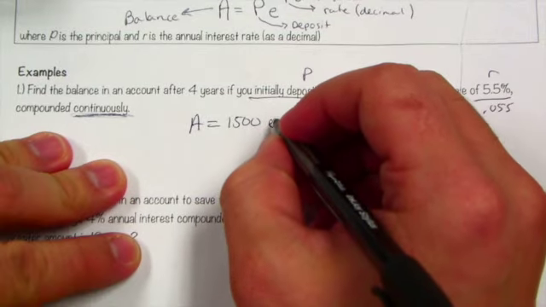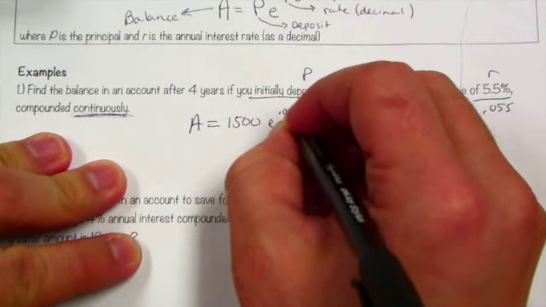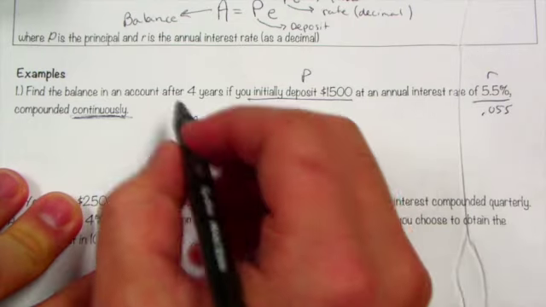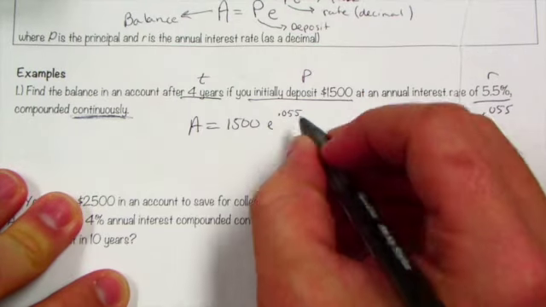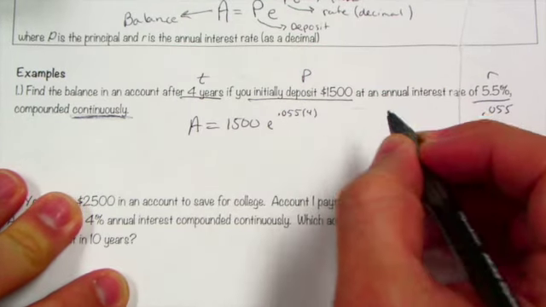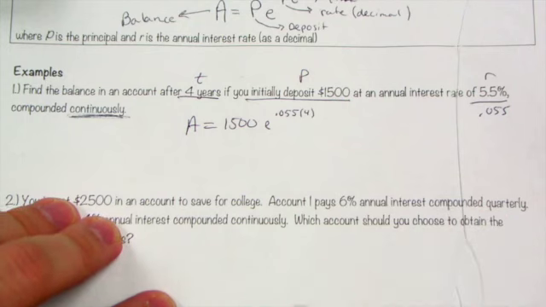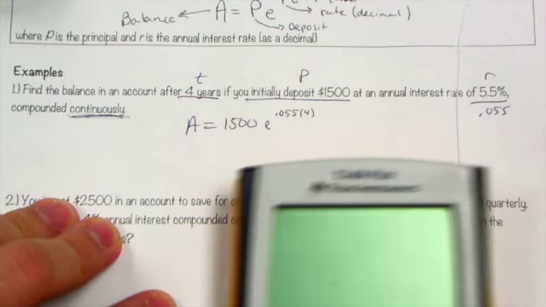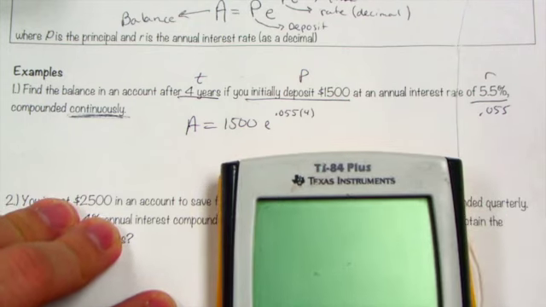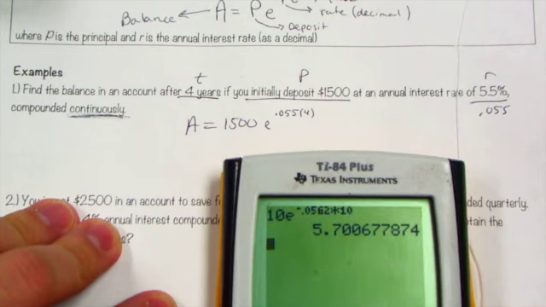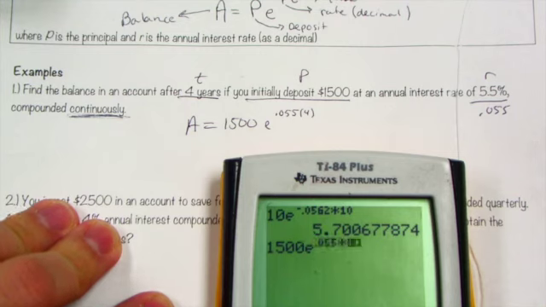So to the 0.055, and then 4 years will represent t, so times 4. And again, you can just plug that straight into your calculator just as it is. 1,500 e to the 0.055 times 4, and you get your amount.